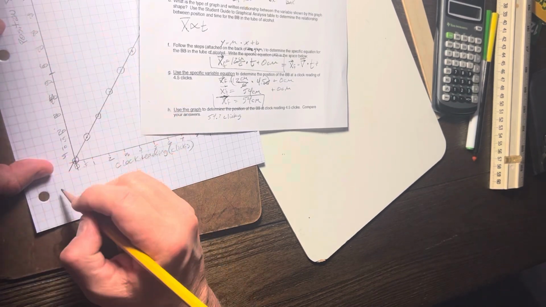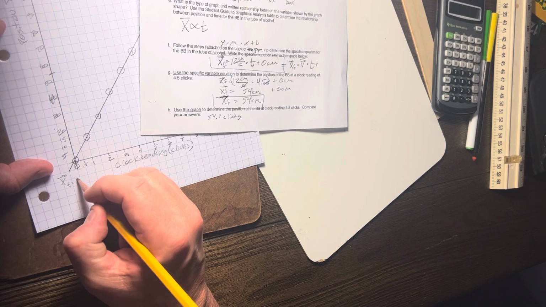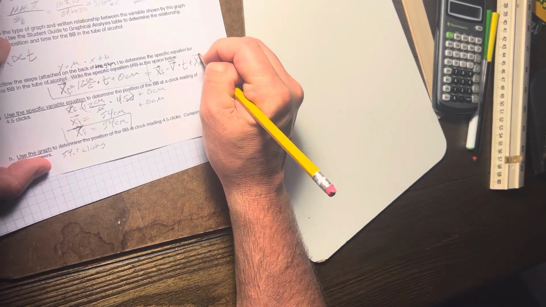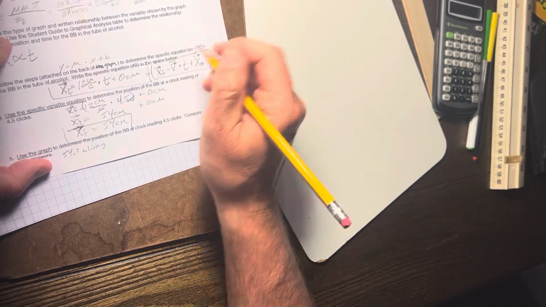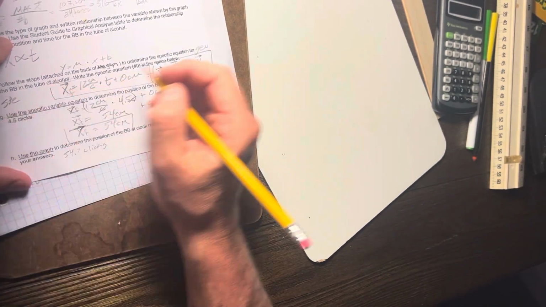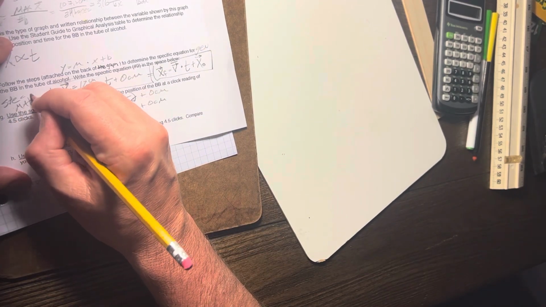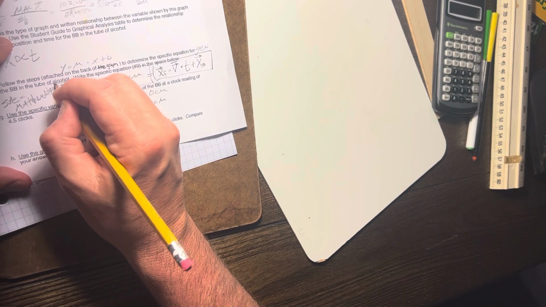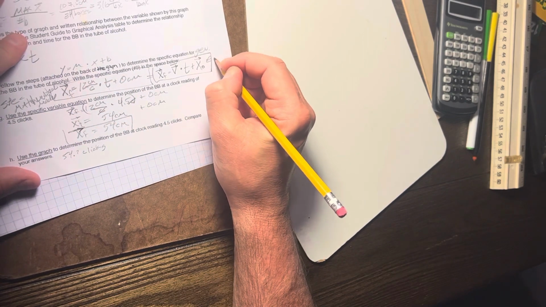It's 0 centimeters, which tells us the position when the clock reading equals 0. So that would be the physical significance of the y-intercept. So this would be a general equation, where this is a specific mathematical model.